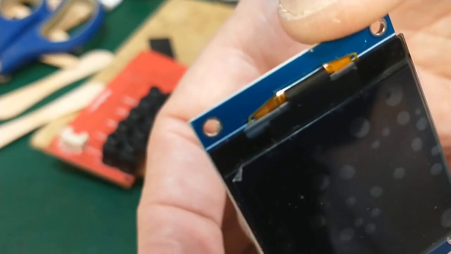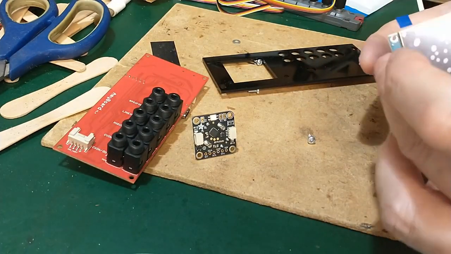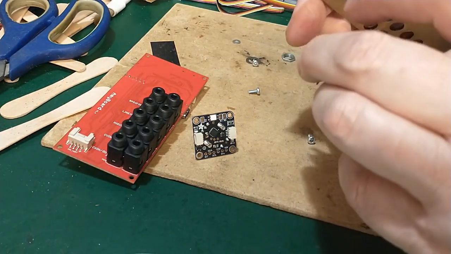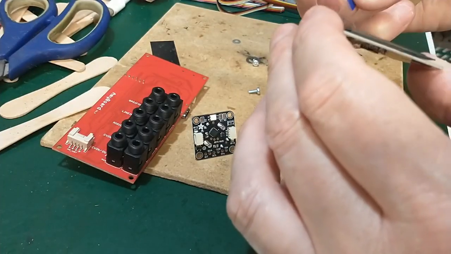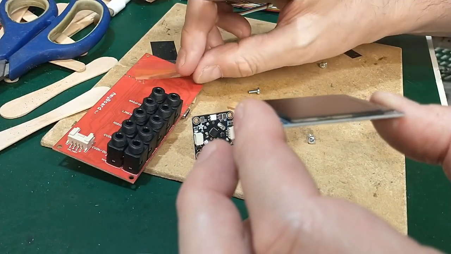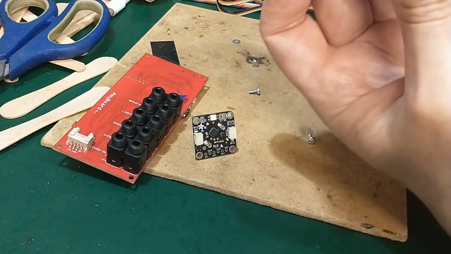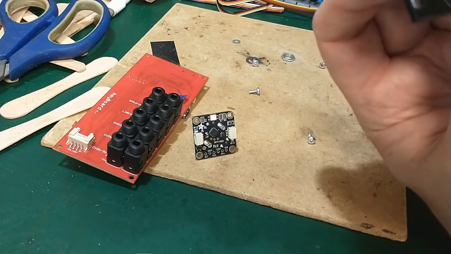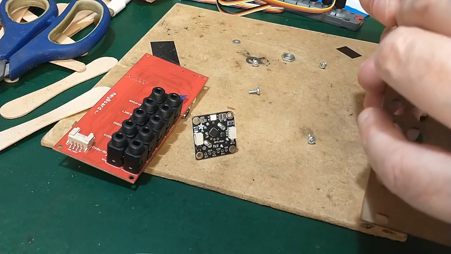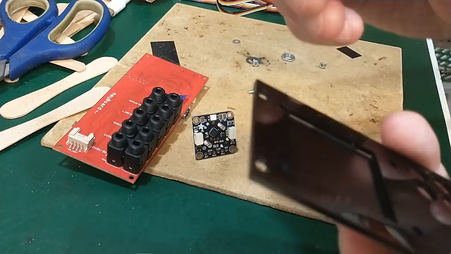So I'll have a go at doing that now. I'll just take the protective cover off here a minute. I'll try and put that on again in a minute. So I've offered that up to there, and I'll just try and put these screws in, or get the first one in.